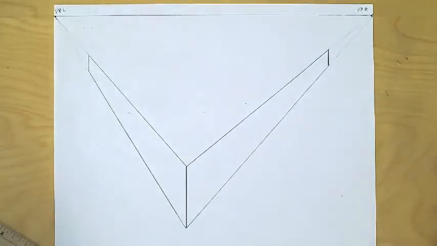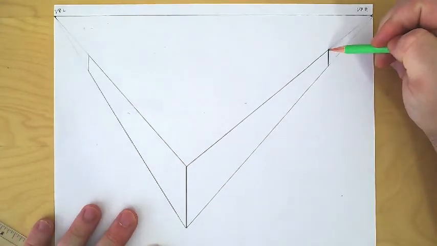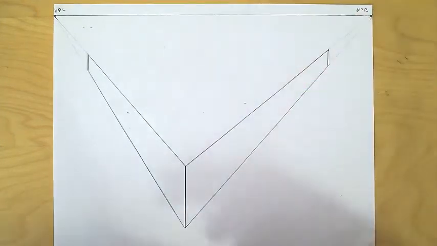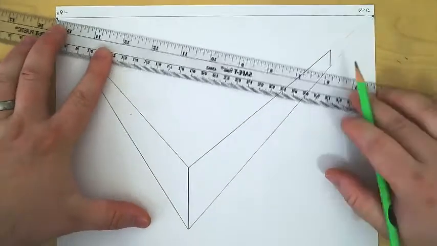Alright. So now that you've erased those lines, and I'm just going to keep going because I figure you can pause it if you need to. You're still erasing. Then you're going to take the very top of the line on the right, and you're going to match it to the vanishing point on the left.